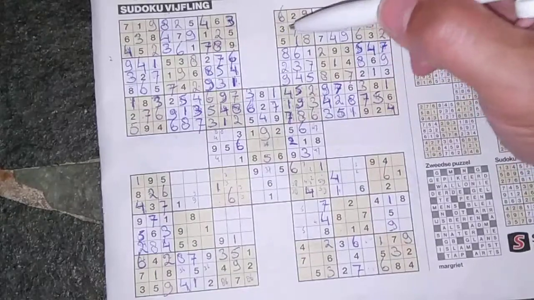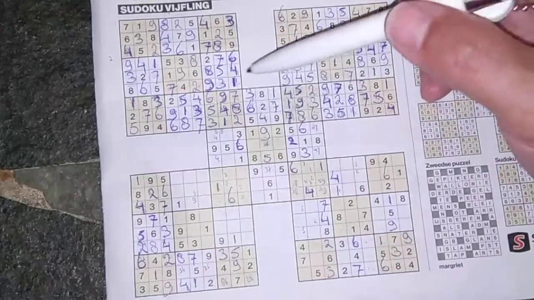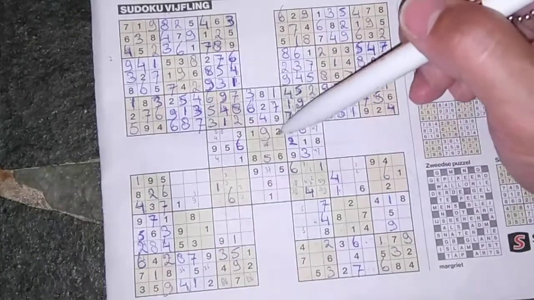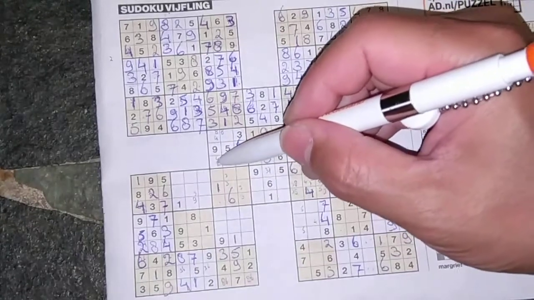How about the 7? 4, 8, 7, and a 2. We have a 2 here, so no 2 in these 2 boxes. So the 2 could be here or could be there.